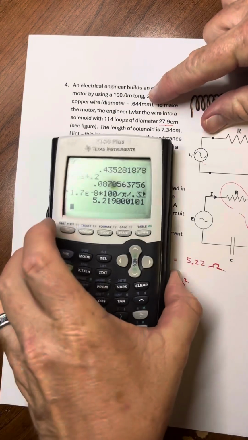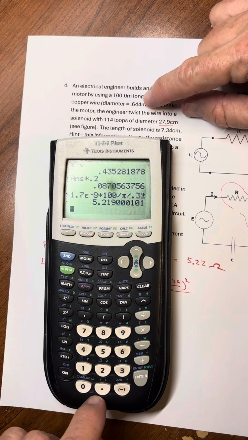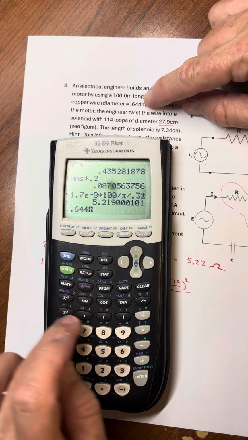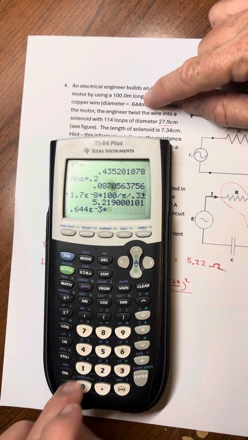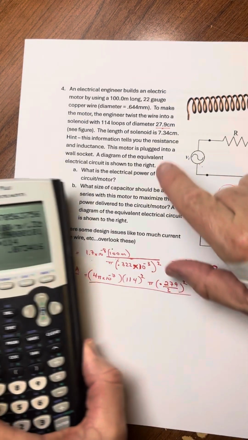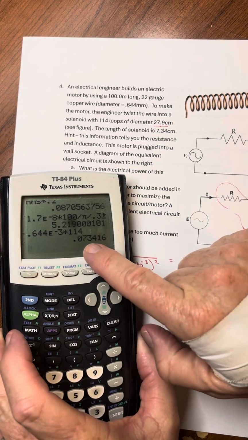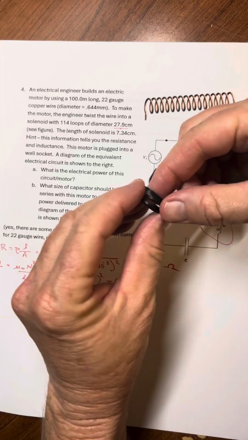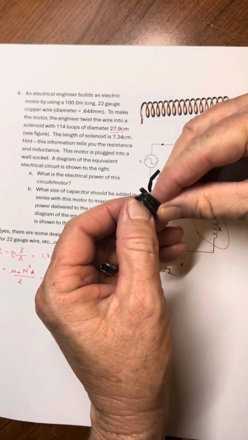In fact, let's just see that. The diameter is 0.644 times 10 to the negative 3. And we do 114 loops. Yeah, that's going to make 7.34 centimeters if we made our solenoid real tight, one wire right next to another one.